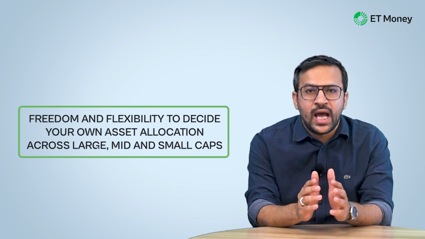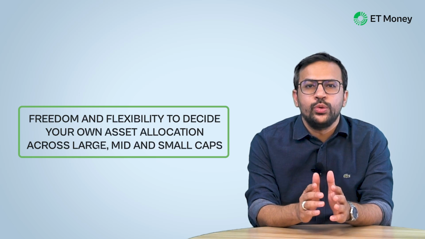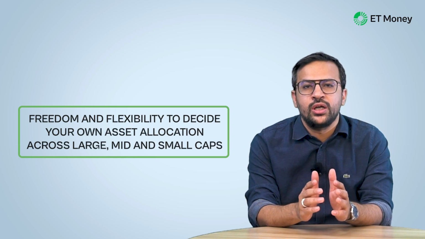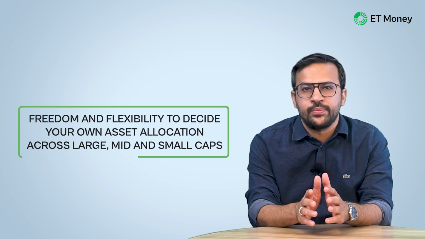This way, you have the freedom and flexibility to decide your own asset allocation across large, mid, and small caps. The next two categories that we will discuss belong to debt mutual funds.